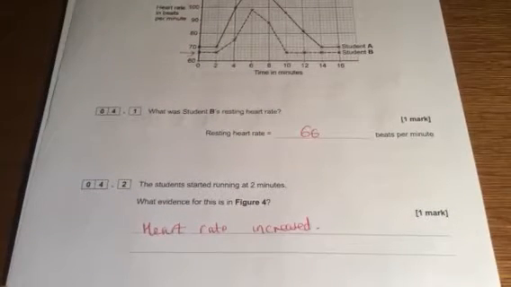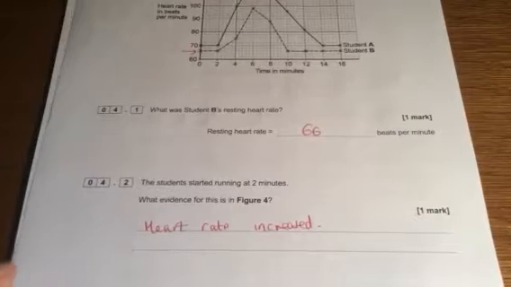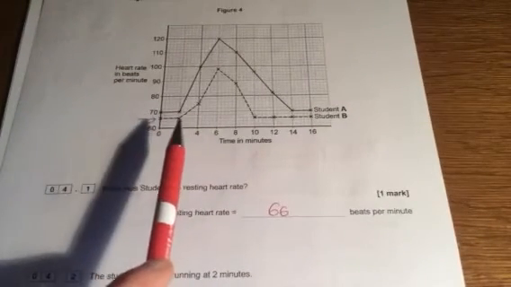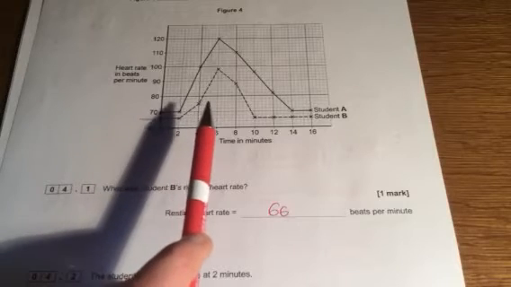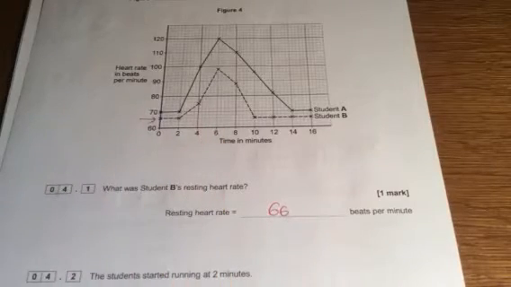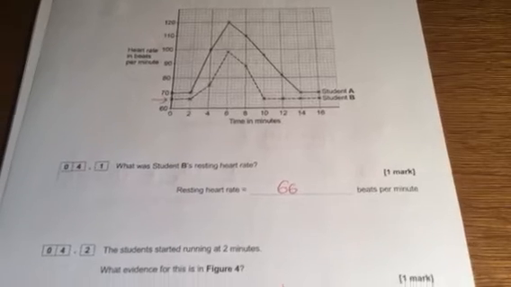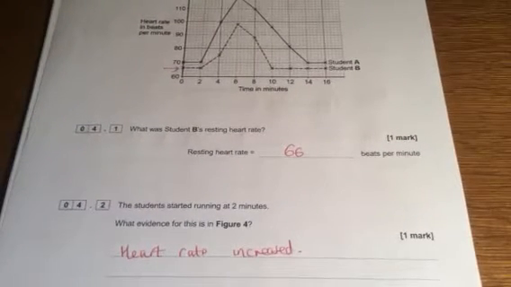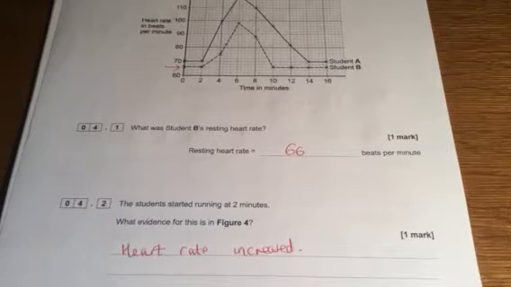The students started running at 2 minutes. What evidence is there for this in figure 4? So after 2 minutes, as I said earlier, you can see an increase in heart rate. There would be only a couple of other stimuli that would do that. One being a shock, perhaps, or another being an increase in temperature.